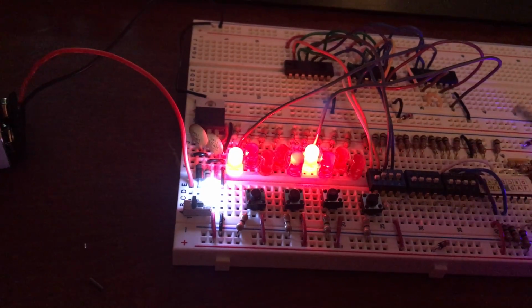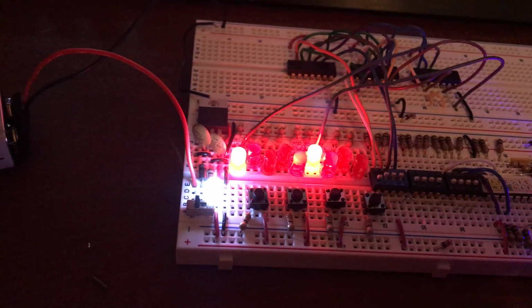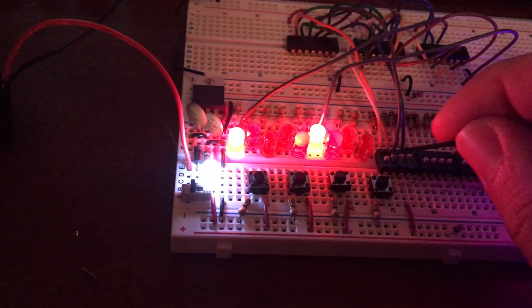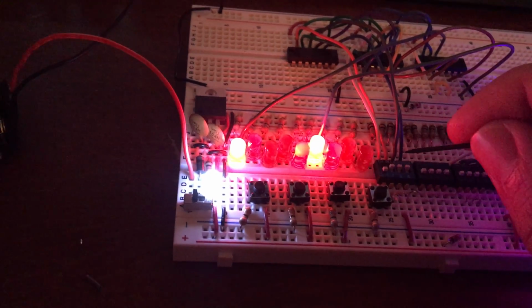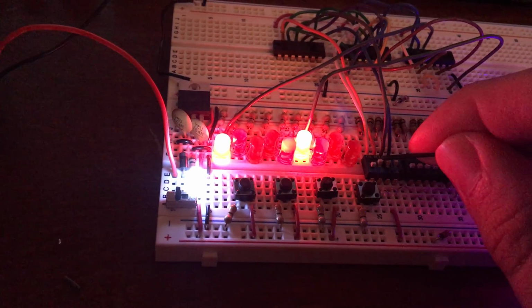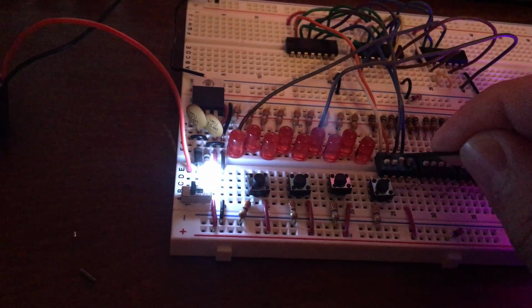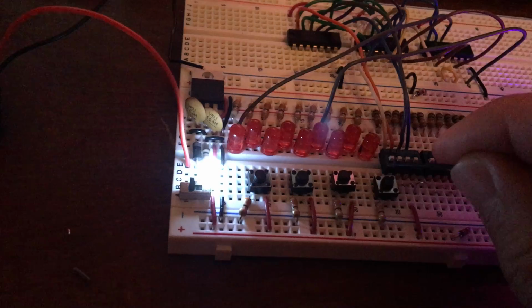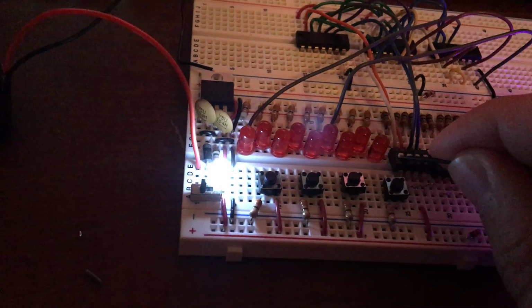Everything's going right. Now we have an interesting one. We have 1, 0, 0, 0 as our next input. So I'll turn these off, and that means only A is true.